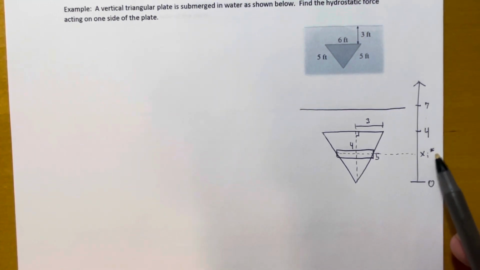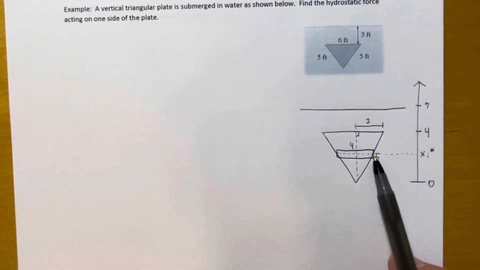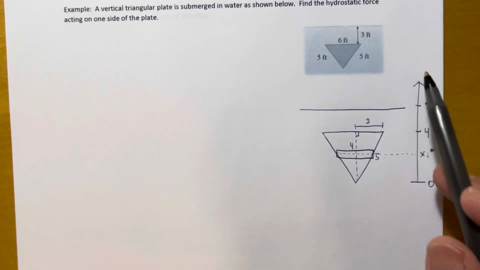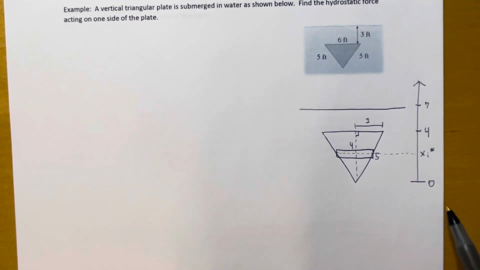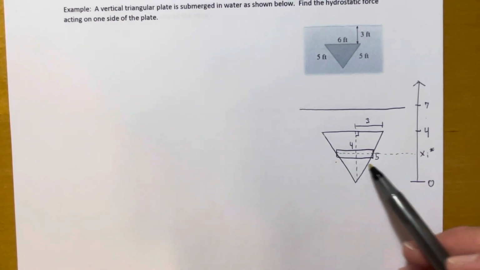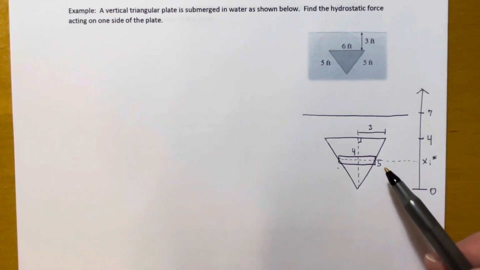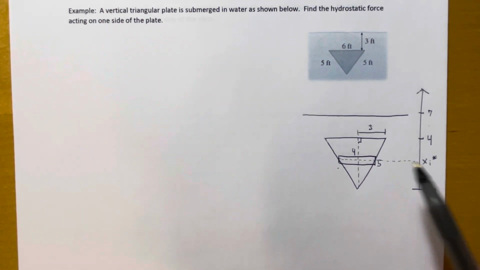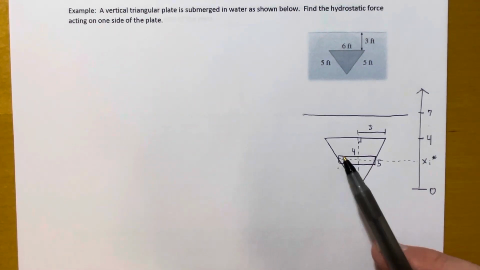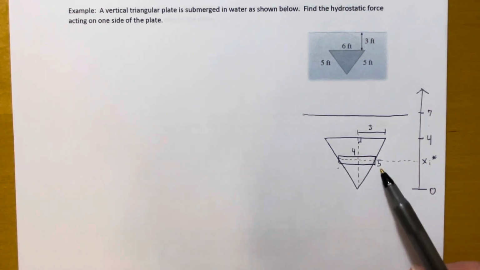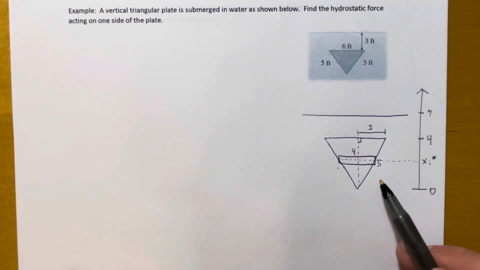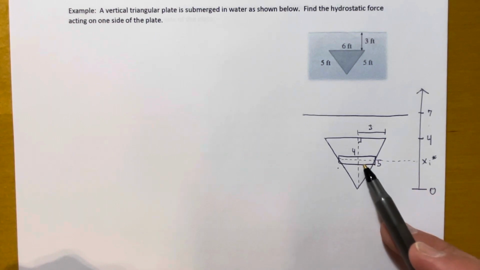So I have this xi star here. It's telling me the location of that rectangle relative to my axis here. What I want to do is find the area of that rectangle, and then I can use the work on my previous page, on the first page of these notes, to figure out what the pressure and the force acting on that rectangle is. So let's start with the area.